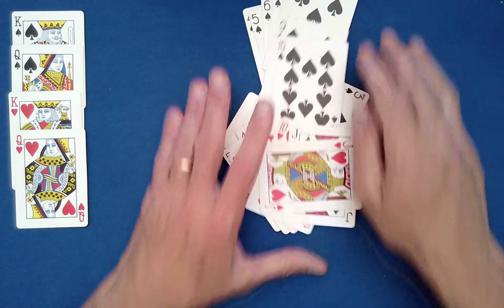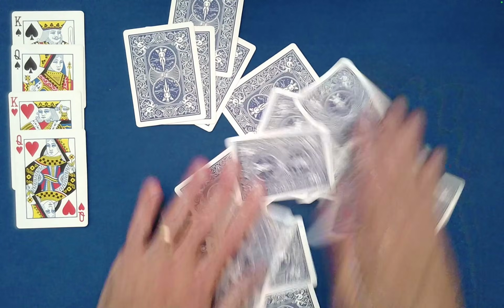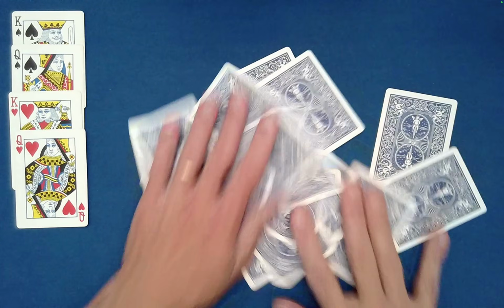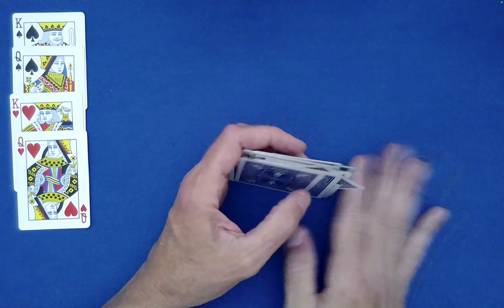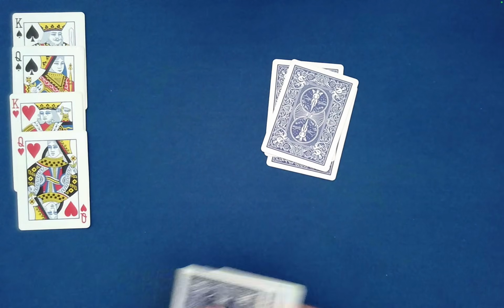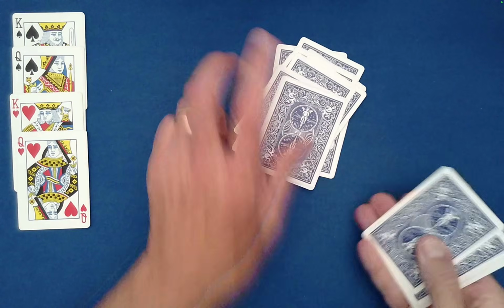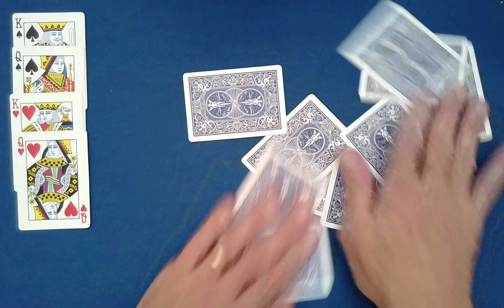Now the other cards can be freely mixed by the spectator. So have them table wash the cards really well. Now in the end we only need 11 of these, but they need to be random. Okay, so have them mix the cards thoroughly. And then let's go ahead and just deal out 11 random cards. 1, 2, 3, 4, 5, 6, 7, 8, 9, 10, 11. Okay, and then you can mix these further as well.